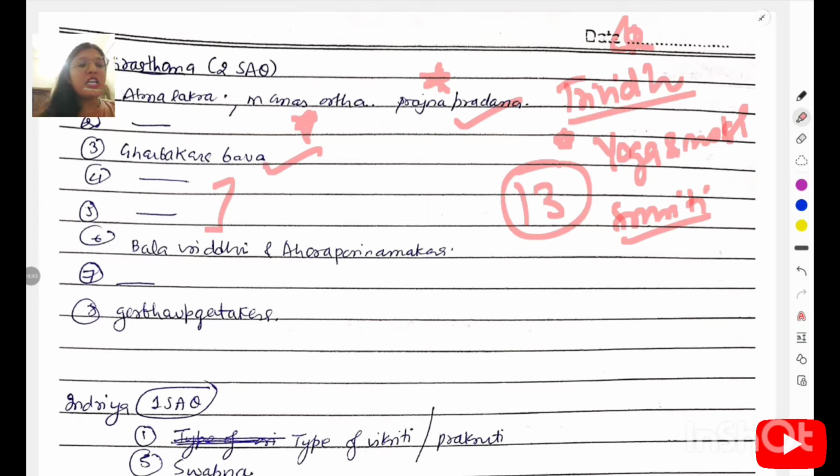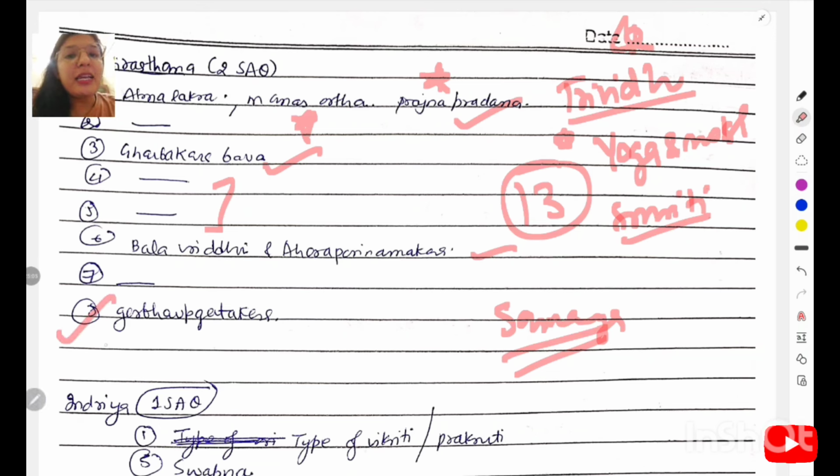From the 6th chapter, study bala vriddhi kara bhava, sharira vriddhi kara bhava, ahar pranimana kara bhava, and one important thing, samanya vishesha siddhanta, that you also study, okay, because sometimes a question can come from that part also. In the 7th chapter, just see the ratios given, and the total body pramana according to Acharya Charaka. And in the 8th chapter, one important head is the garbhopaghatakara bhava.